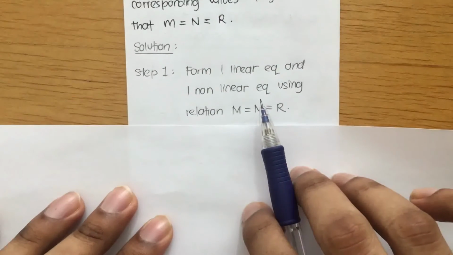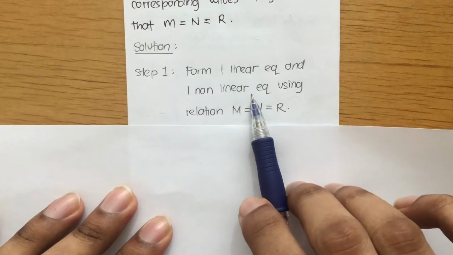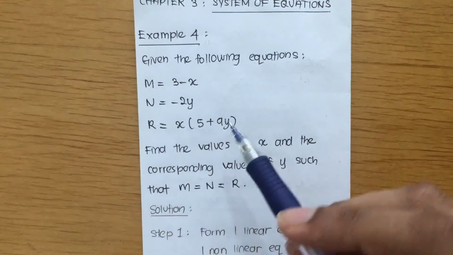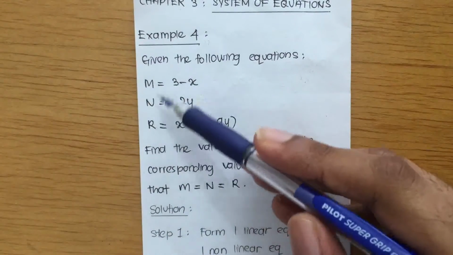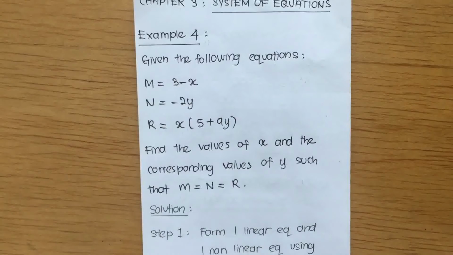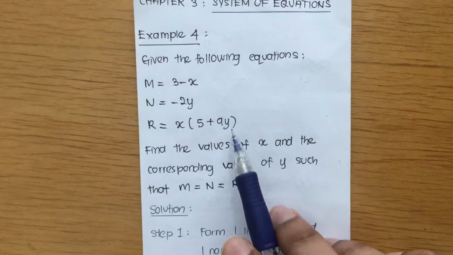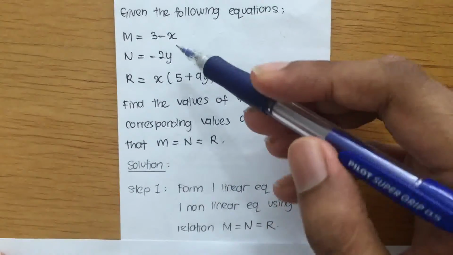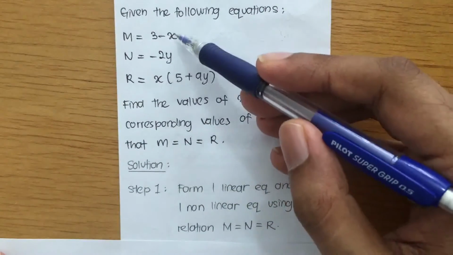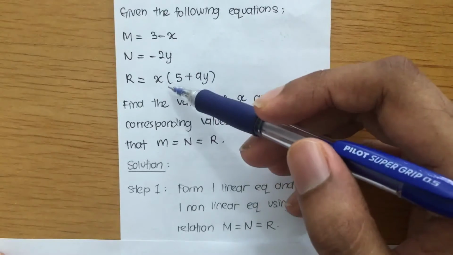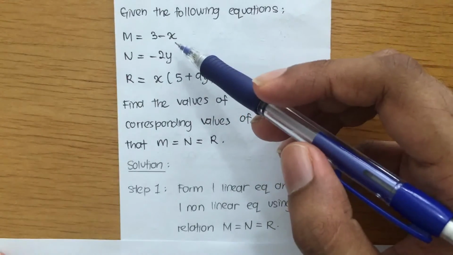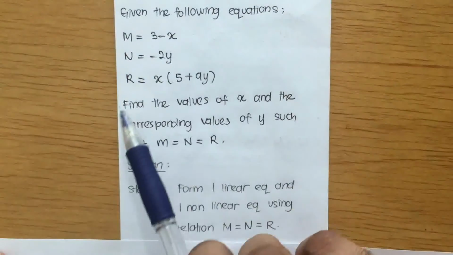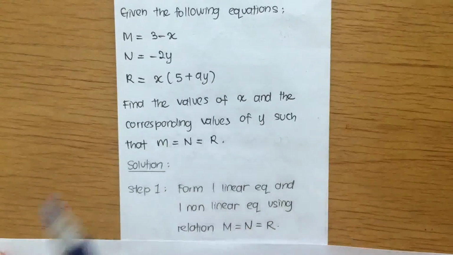Most of the students end up getting 2 non-linear equations. They relate using the wrong equations, where they relate r equals n and r equals m, and you end up with 2 non-linear equations. This type of mistake you should avoid, guys. In this case, you can relate equation m and equation n. You can equate them together since they are both linear equations. And then for the non-linear equation, you can relate equation n and equation r, since your equation r is actually a non-linear equation.